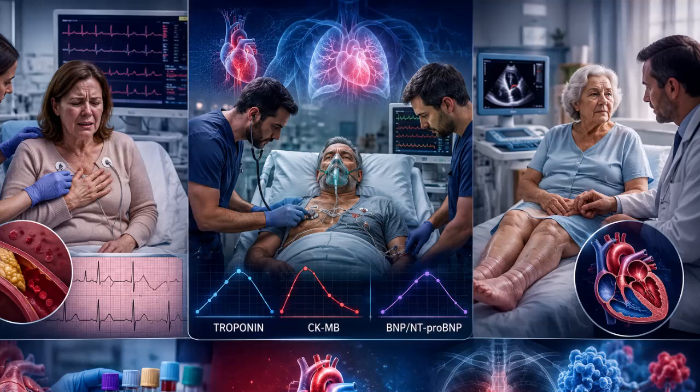Question 3. What CK index value suggests a cardiac source? Pause. Try to answer yourself. The answer is greater than 2.5. Question 4. Can a normal or near-normal total CK exclude myocardial infarction? Your turn. The answer is no. Troponin is far more sensitive.